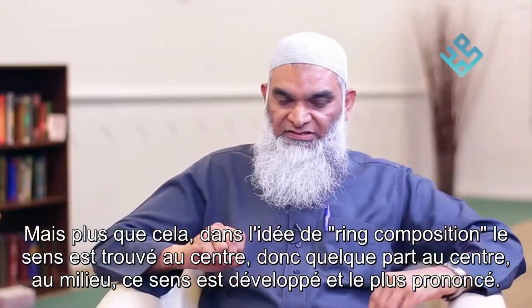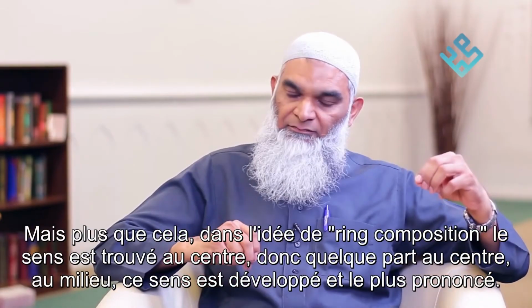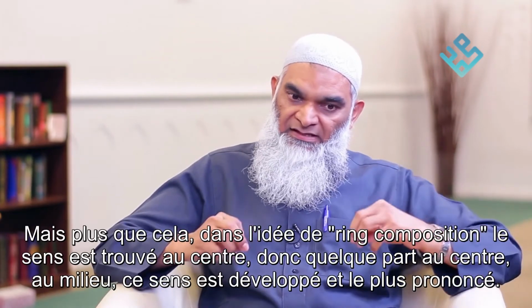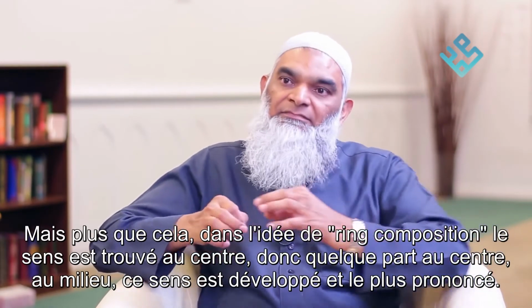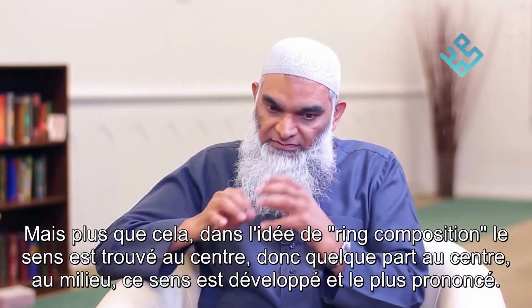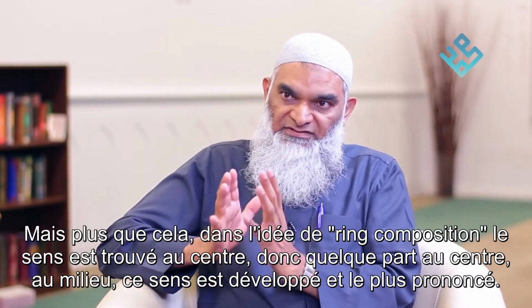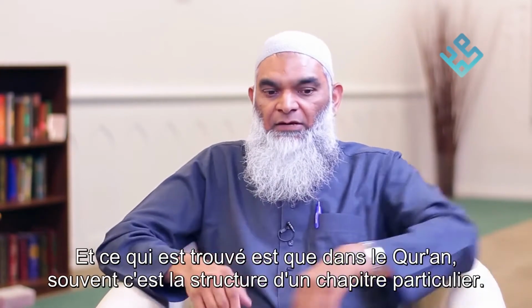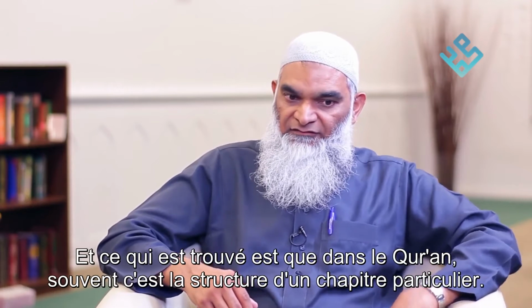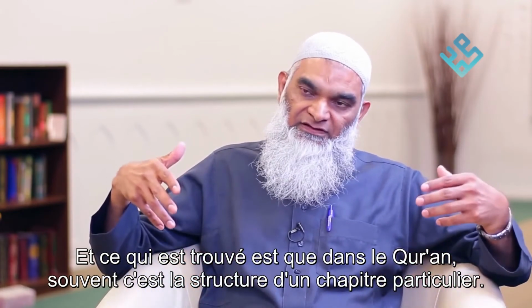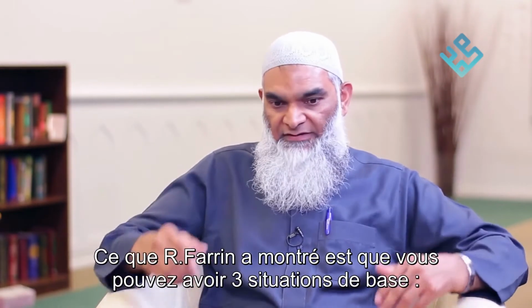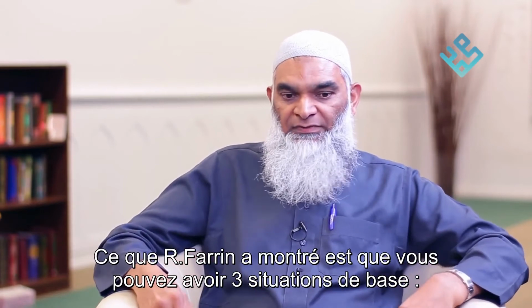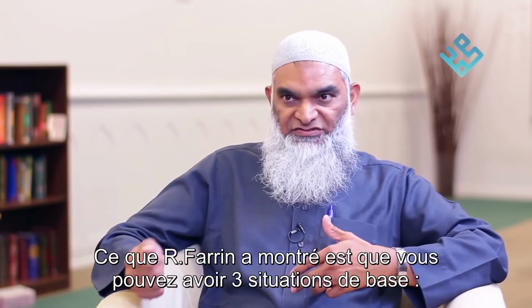But more than this, in the idea of ring composition, the meaning is found in the middle. So somewhere in the middle, this meaning is developed and it is most pronounced. And what is found is that in the Quran, often this is the structure of the individual chapter. So what Raymond Farrin has shown is that you may have three basic situations.